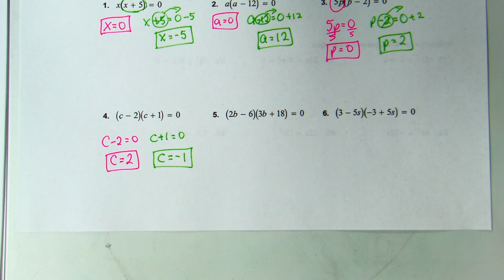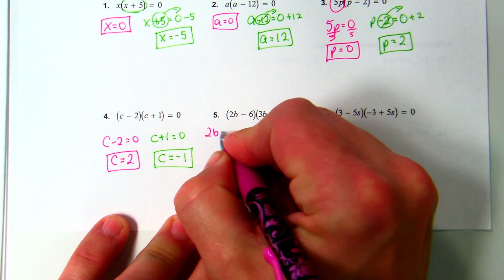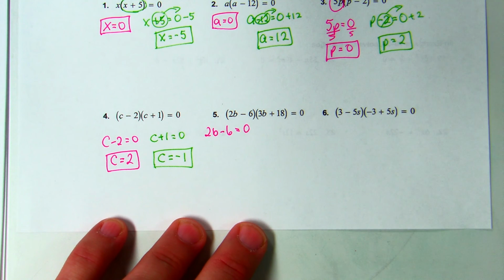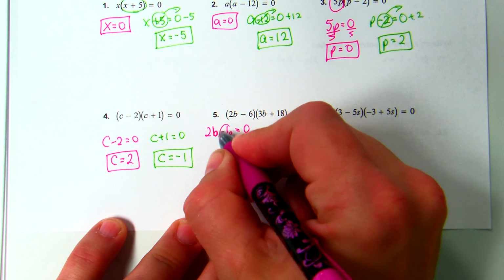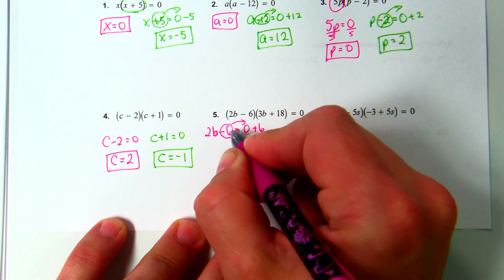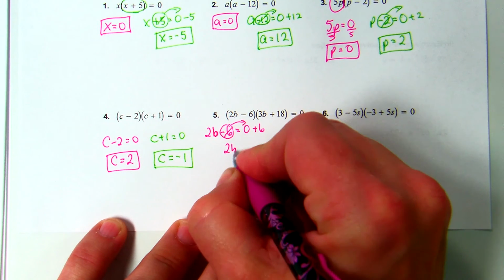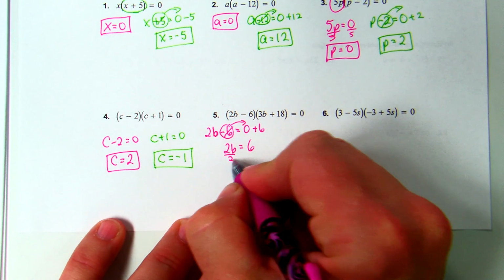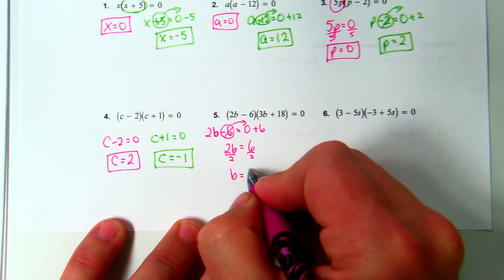Okay, on number 5, they give us a little bit more of a challenge. Because on number 5, there's not a 1 coefficient in front of the variables here. We've got a coefficient greater than 1. So in this first one, we'll set 2b minus 6 equal to 0. And we'll take this negative 6 across the other side, which means we add 6 to both sides. So then we bring down our 2b. It's going to equal 6. We'll divide by 2, and b is going to equal a positive 3.